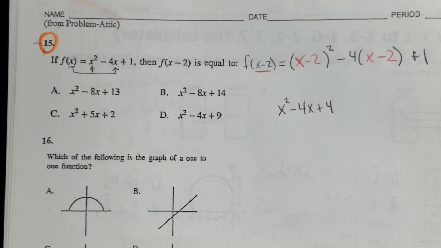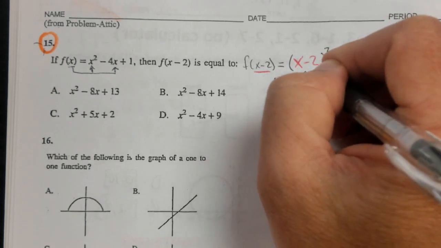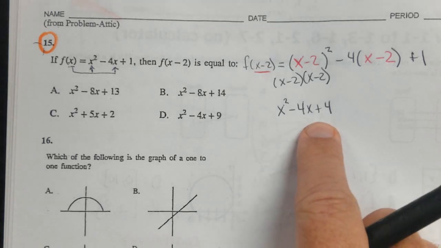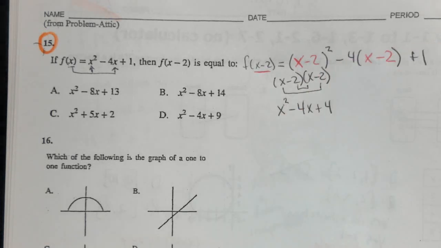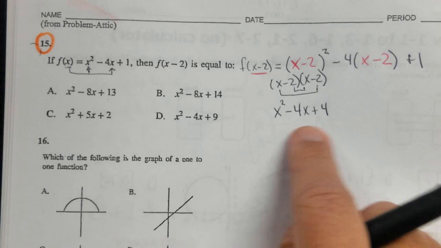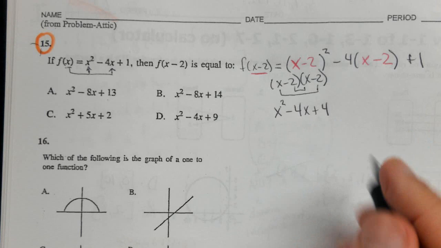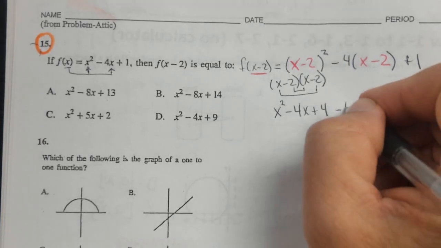But having taught it 3 times today, there are definitely people who can't make that skip and need to write out x minus 2 times x minus 2. And hopefully, writing that out, you can now make it to here. If you need to write out one more step, go for it, but I'm not going to do it. Foil that, and you get x squared minus 4x plus 4. The big mistake is forgetting that middle term and thinking you can just square the pieces. That doesn't work.